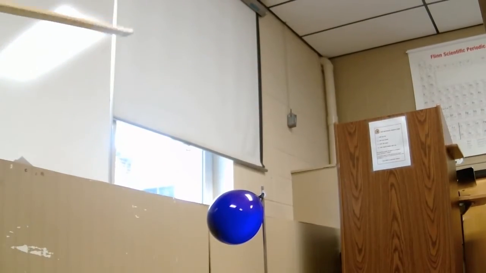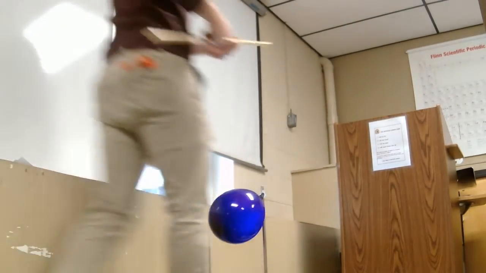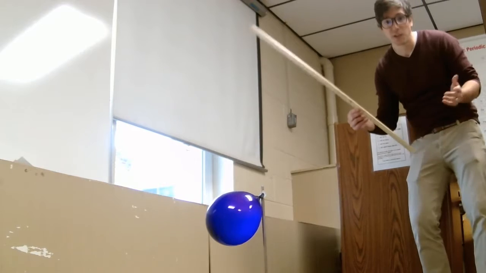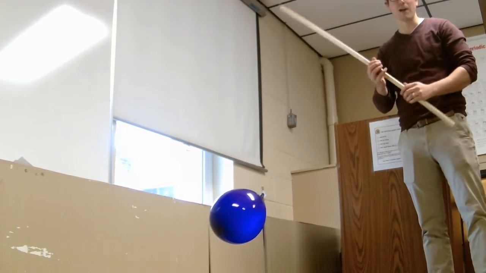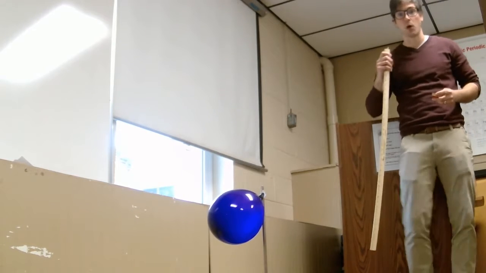I know it looks like this is really close to the balloon, but it's not. So I'm going to stand over here. I'm going to do my best to light this on the first try. Bear with me, and we'll see if we get a nice, cool little explosion.